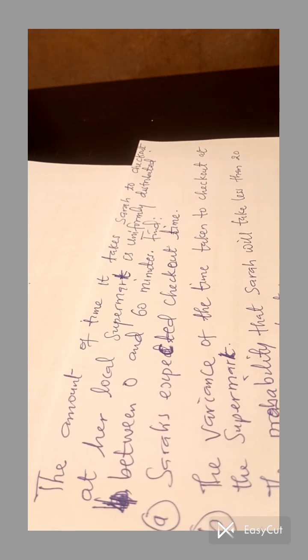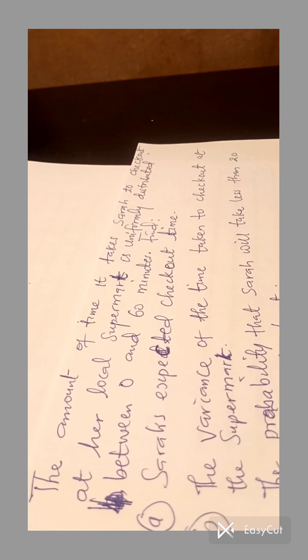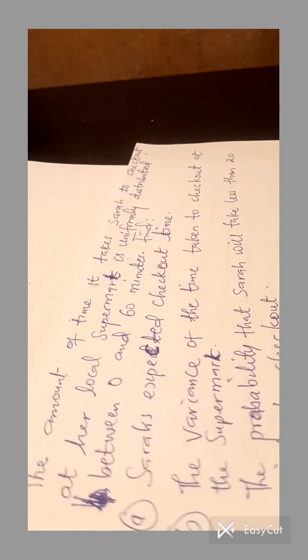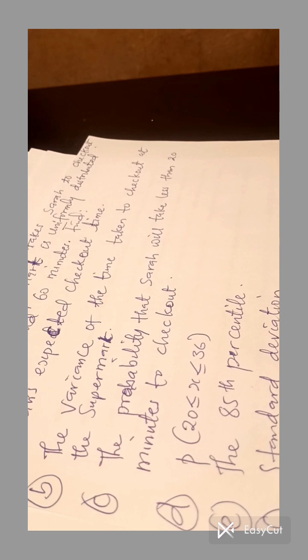Let's quickly go through the questions we have here. The amount of time it takes Sarah to check out at her local supermarket is uniformly distributed between 0 and 60 minutes. Find A. Sarah's expected checkout time. B. The variance of the time taken to check out at the supermarket. And we may not take time to read all the questions here, but let's just take it one at a time.